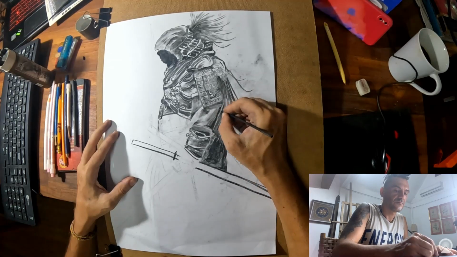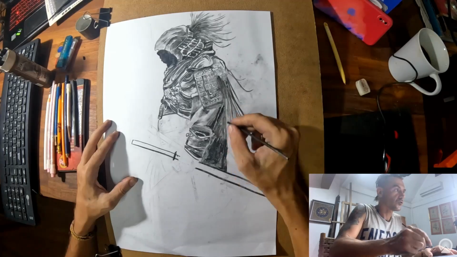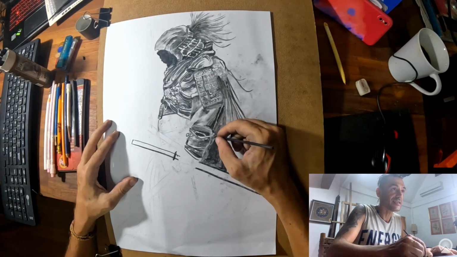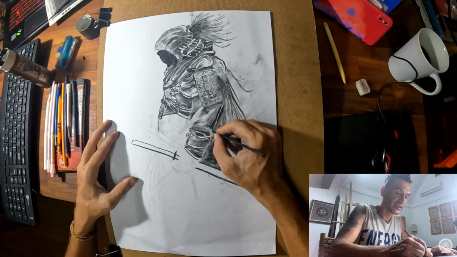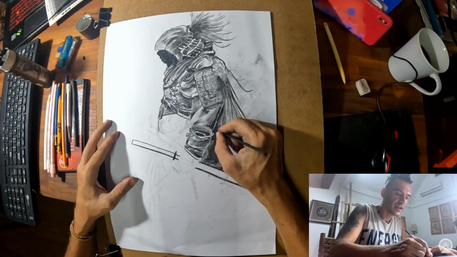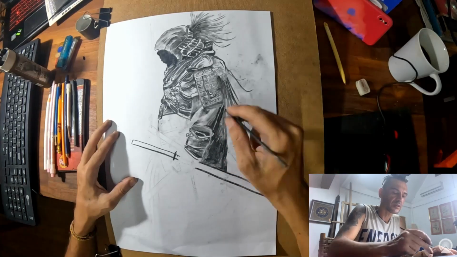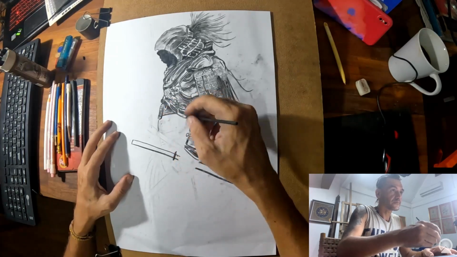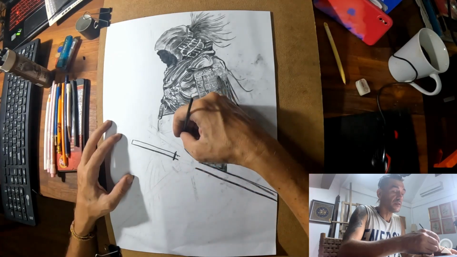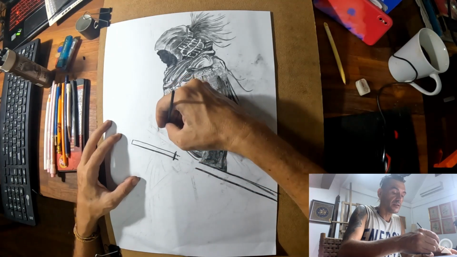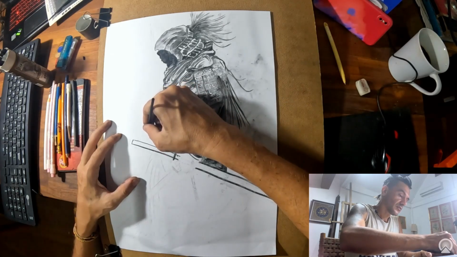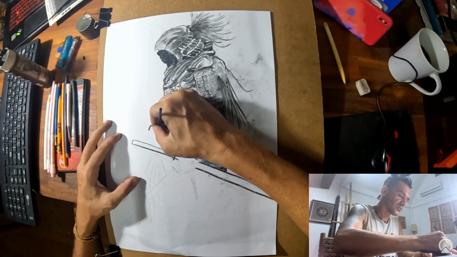In some parts I already added some black. I still will need to come back again and add more later. So I add a little bit here now, but I come back again later. Then I move this.